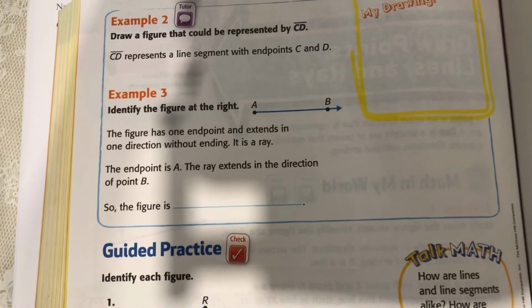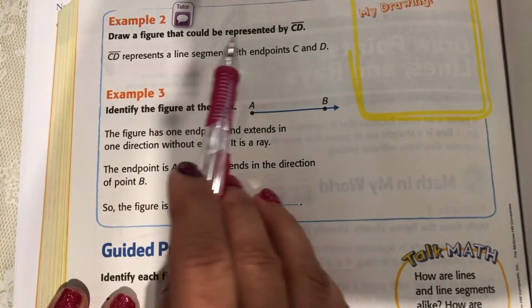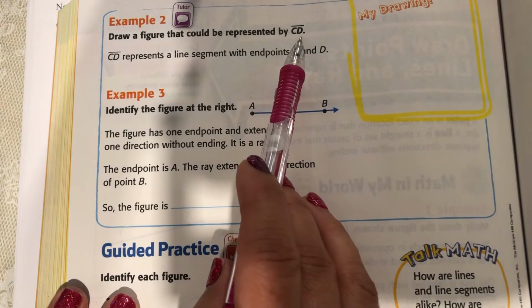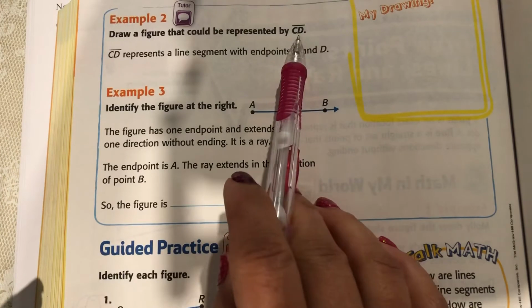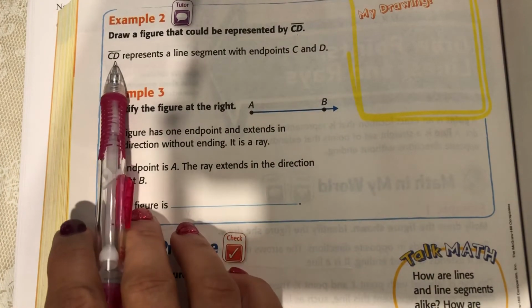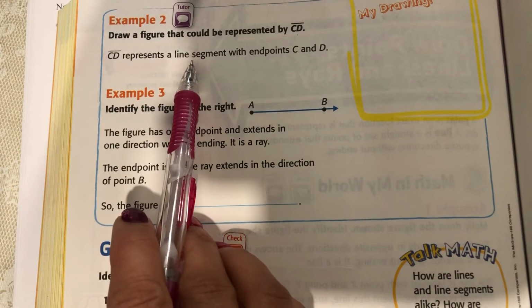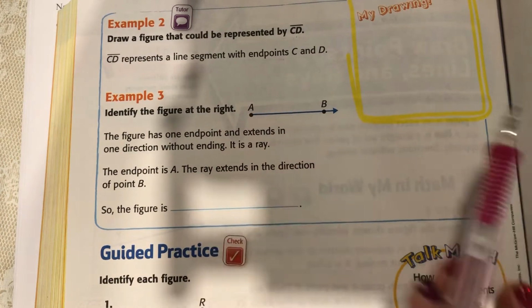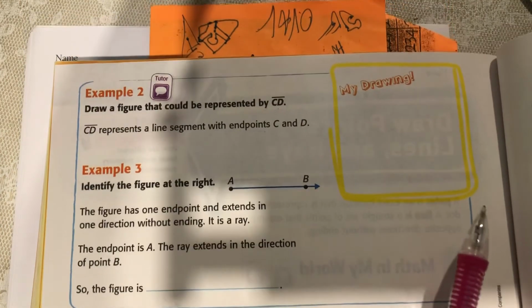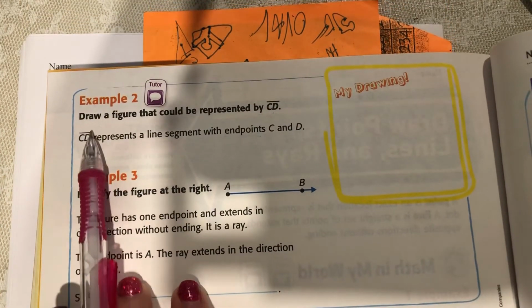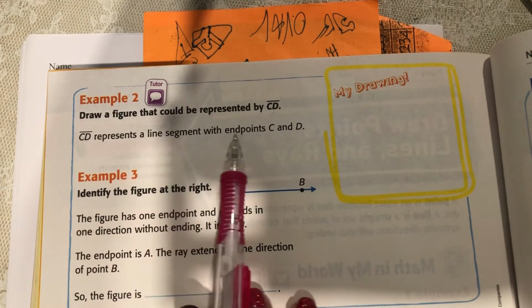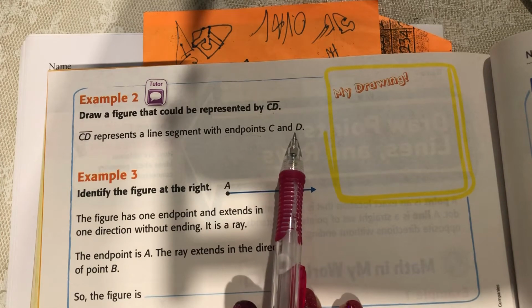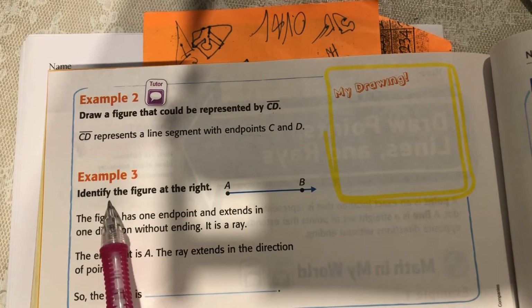Okay, example 2. Draw a figure that could be represented by line segment CD. Line segment CD represents a line segment with endpoints C and D. Example 3.